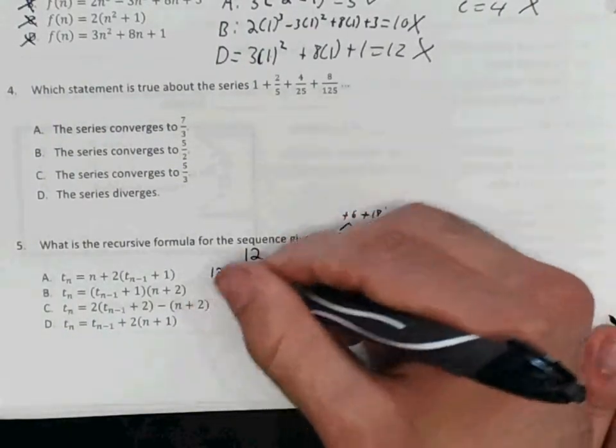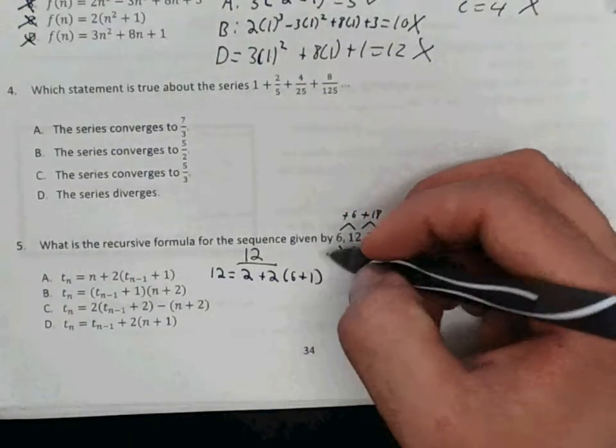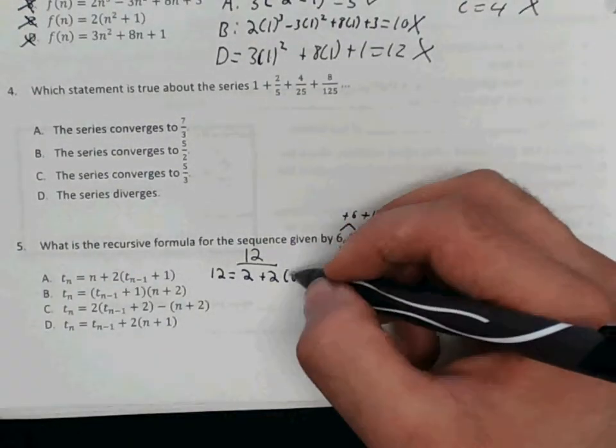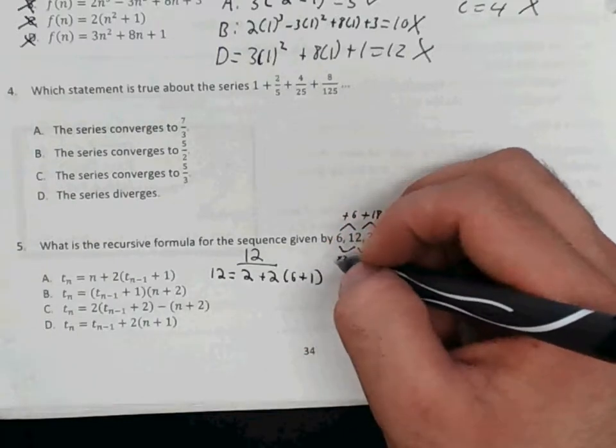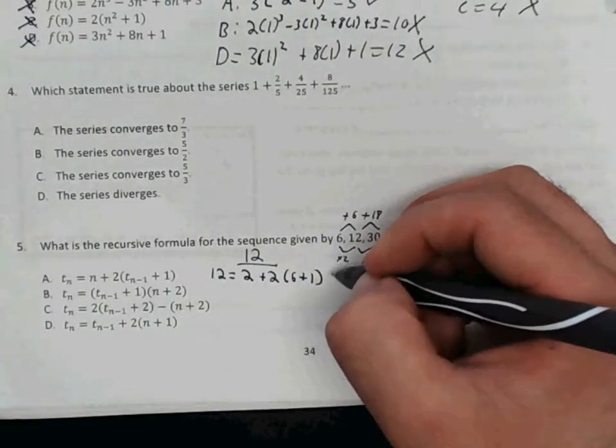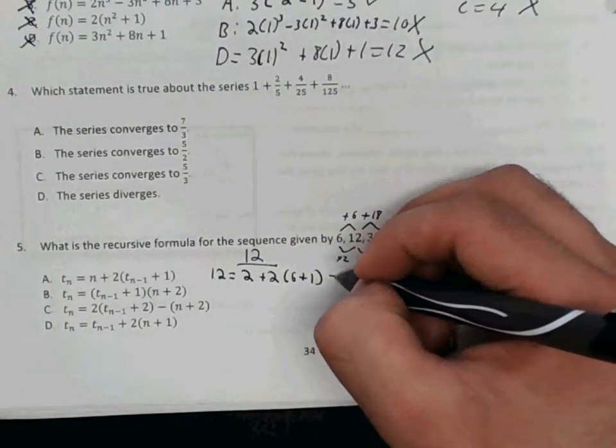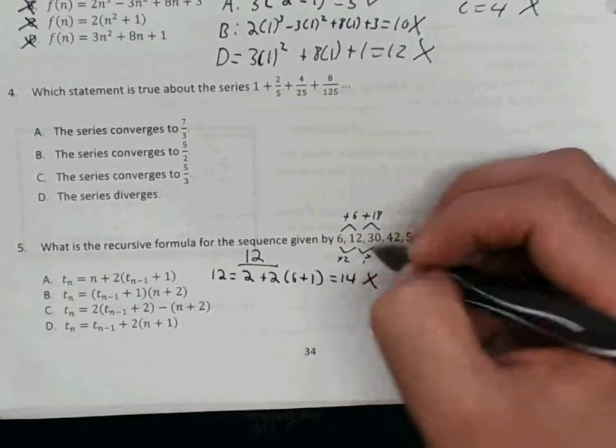If A is true, then this will be the case. Well, this is 12 equal to 2 plus 2 times 7, which is 14. So is 12 equal to 14? No, so we can eliminate answer choice A immediately.